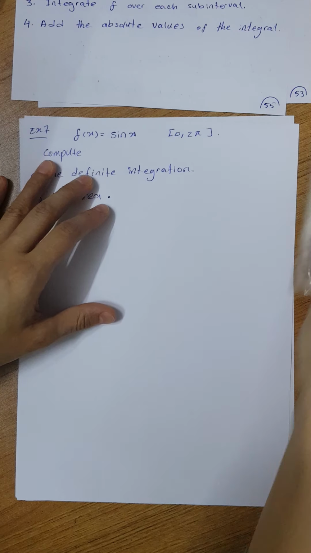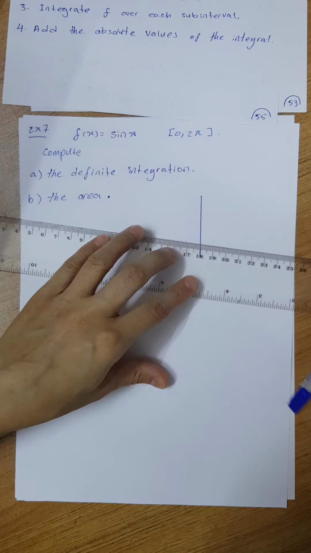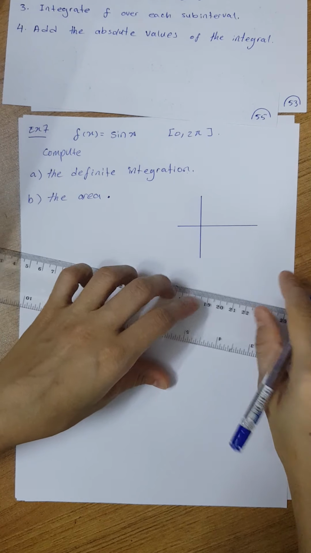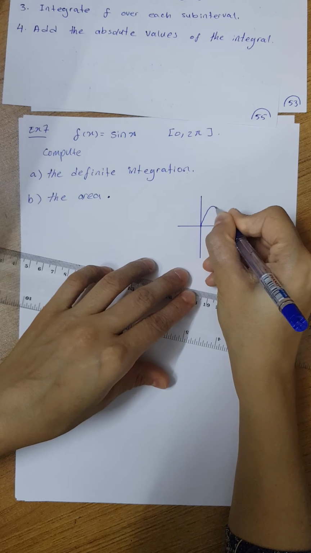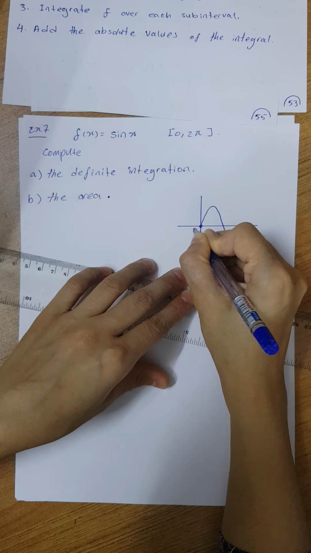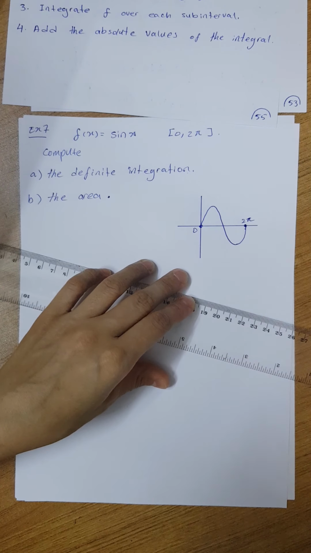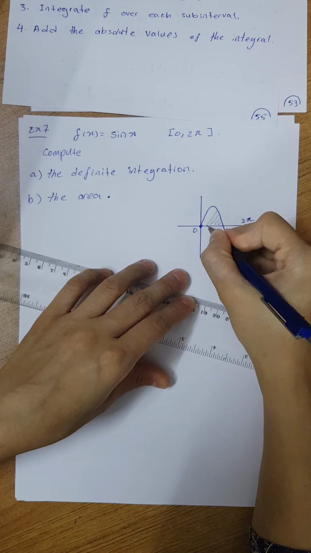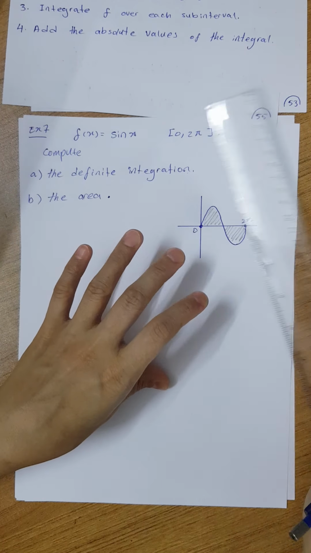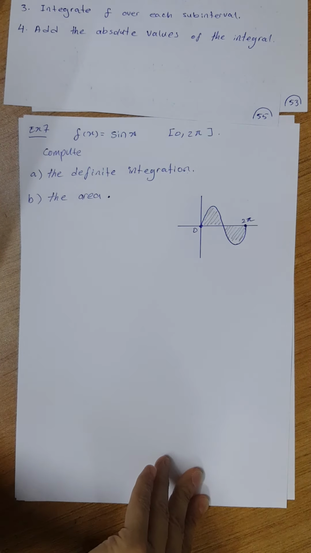Okay, how do we sketch the graph of the sine function? Let's sketch the graph of it very simply. We are not making it very nice. Here I have got the function from 0 to 2 pi. It's required from us to find the area and compute the integration of this one. Okay, that's the area. Now we are finding the definite integration first.